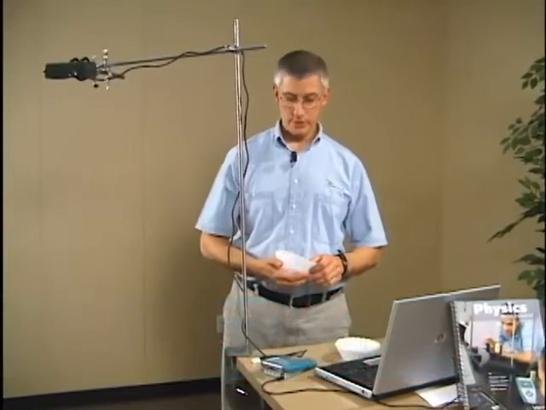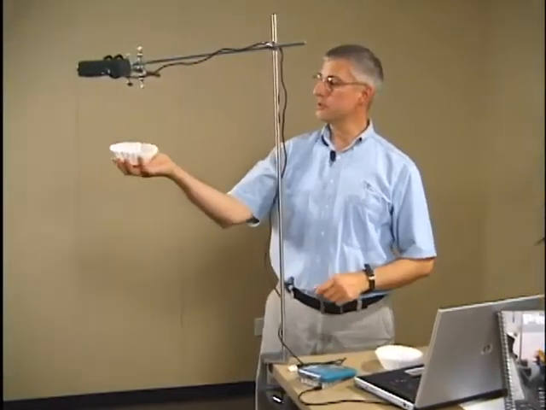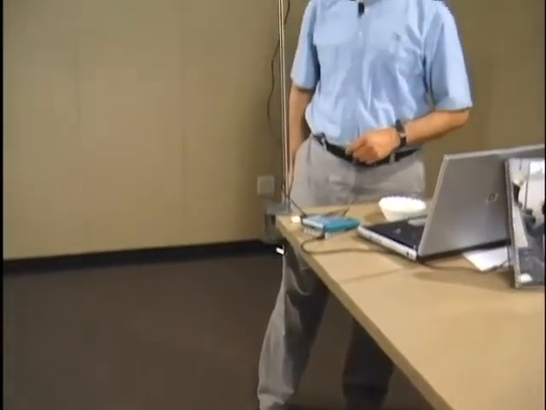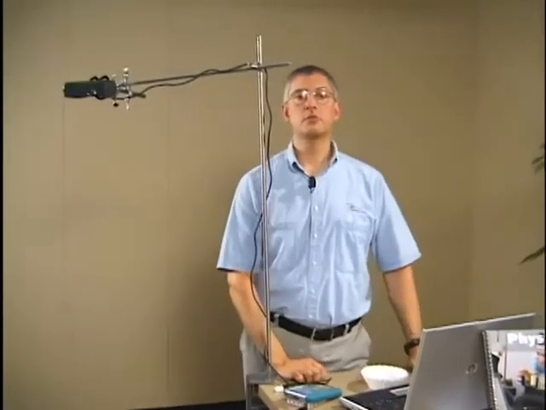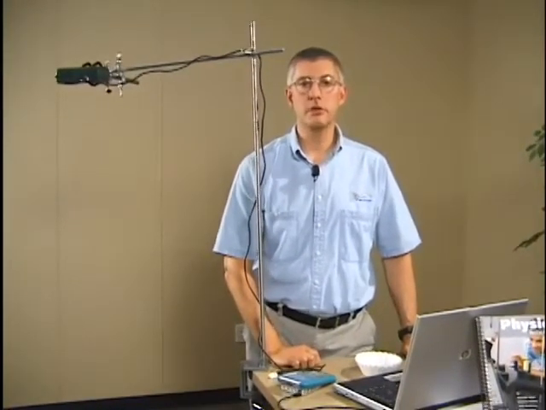This is experiment 13 from Physics with Vernier, air resistance. If you take a coffee filter and drop it, the motion is interesting. You can see that it falls with constant speed. It's not like a ball or a brick that just keeps on speeding up.